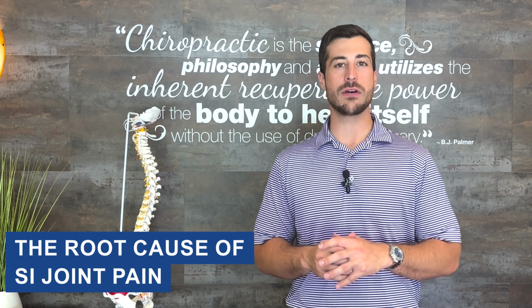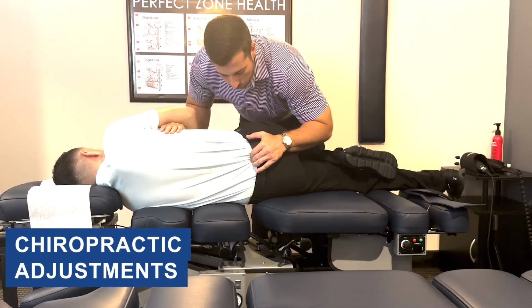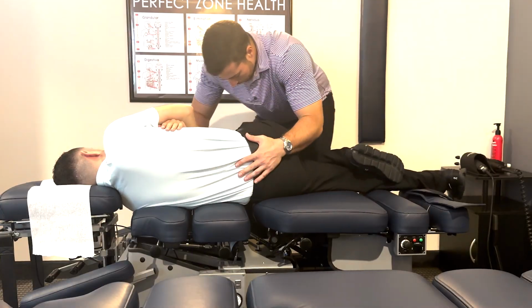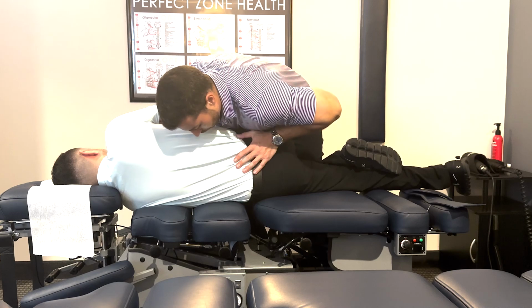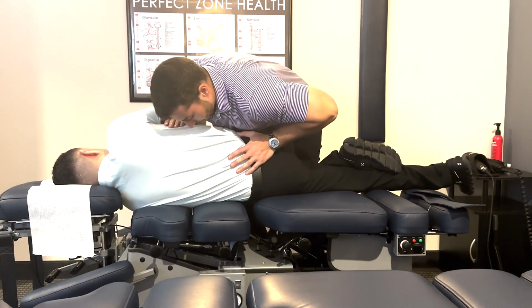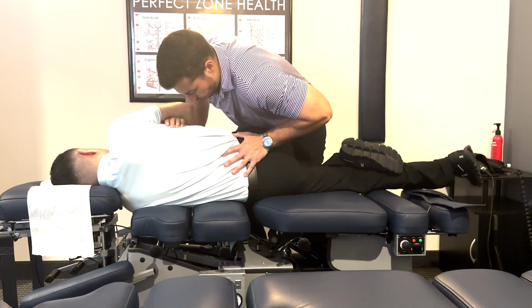Chiropractic focuses on identifying the root cause of the SI joint pain and has a proven track record for correcting SI joint dysfunction and permanently relieving SI joint related pain. Once we've confirmed the root cause of the pain that you're experiencing, we proceed with chiropractic adjustments. The goal of these adjustments is to restore proper alignment in the joint and movement into the joint, as well as remove interferences and take pressure off of those nerves.